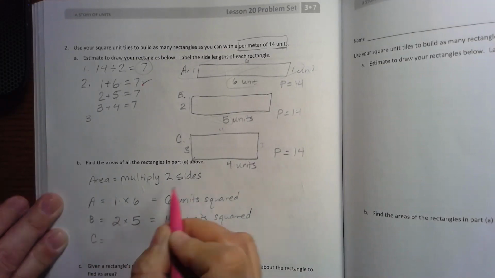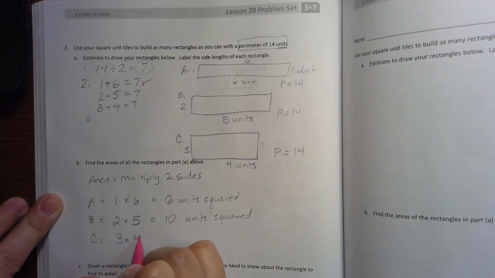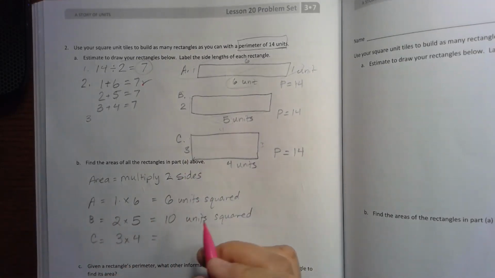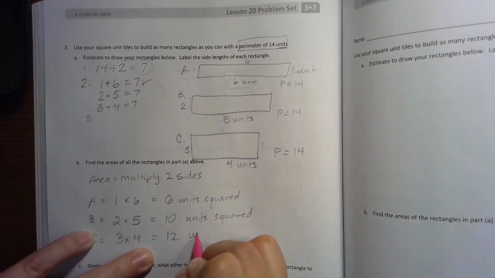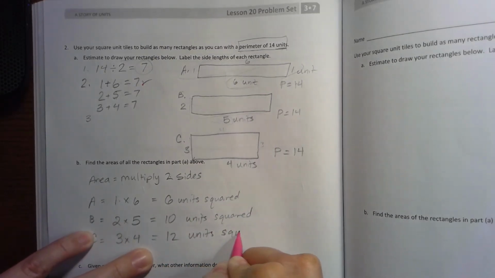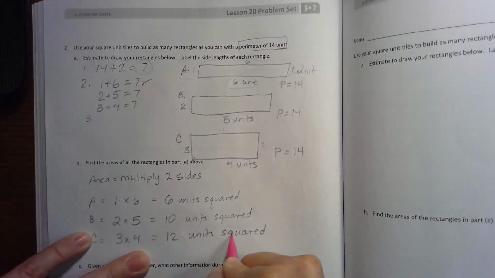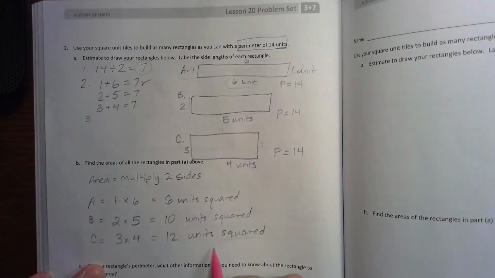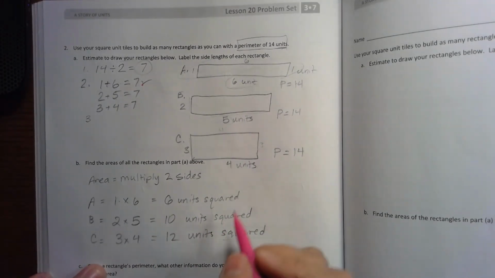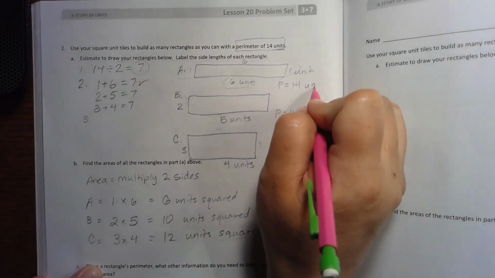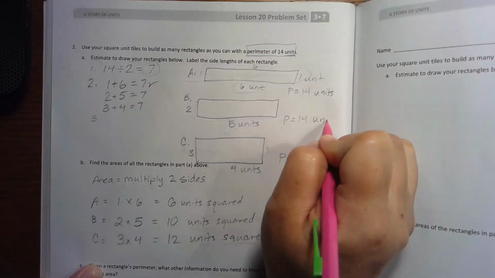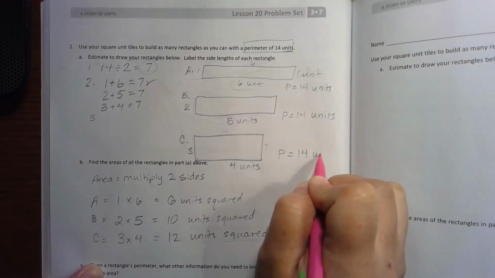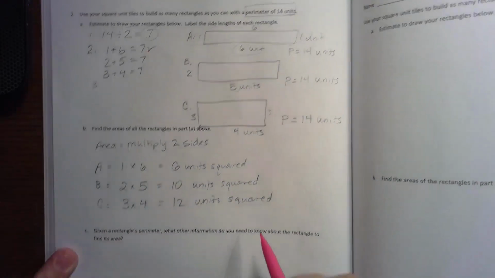And for C, you would have done 3 groups of 4 for the array, for the area. That equals 12 units squared. If you forgot to label that with the square units for area, go back and label it. Perimeter is just regular, it's not squared. Squared is for area.